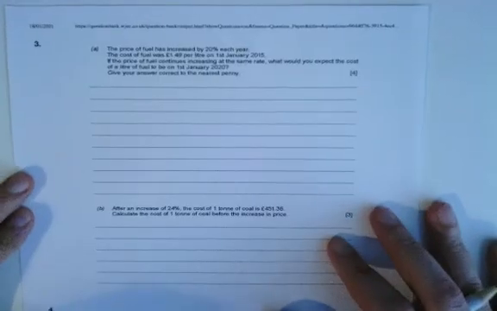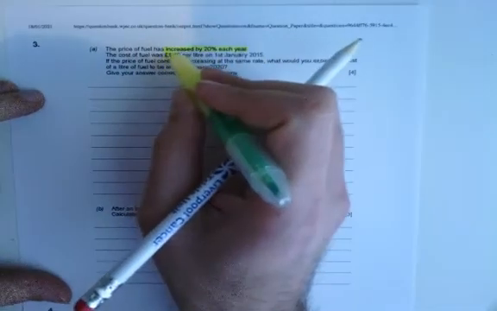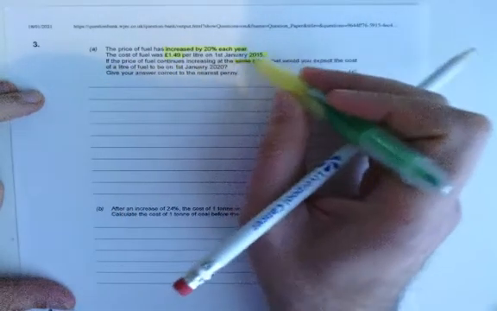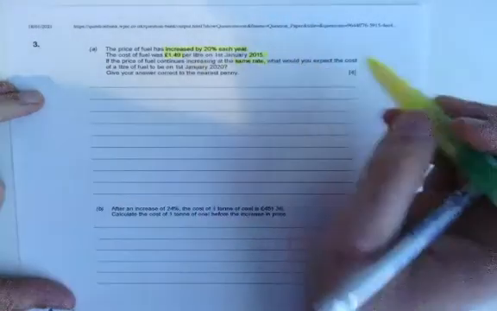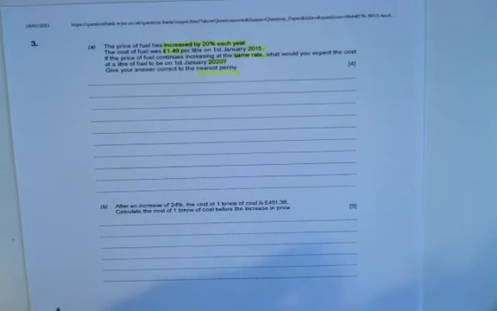Right, 3A. The price of fuel has increased by 20% each year. The cost of fuel was 1.94 on the 1st of January in 2015. If the price of fuel continues increasing at the same rate, so 20% every year, what would you expect the cost of fuel to be in 2020? Give your answer again to the nearest penny.